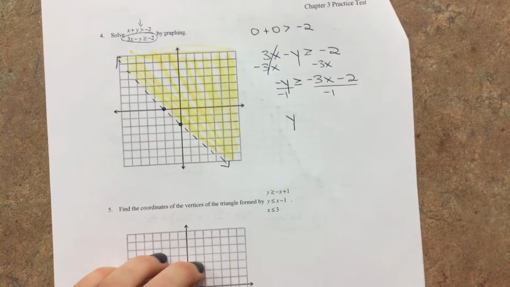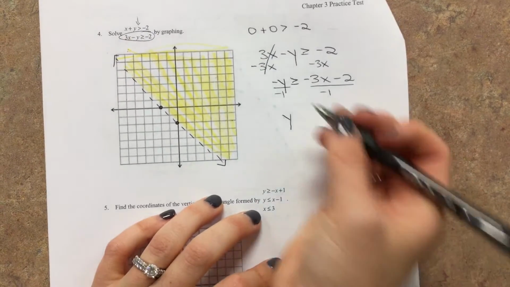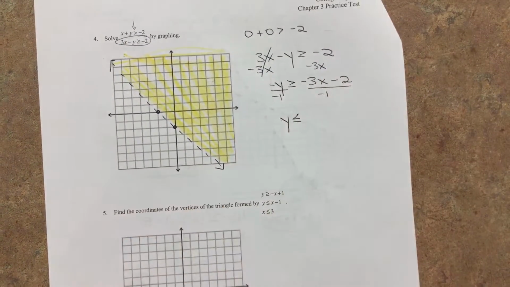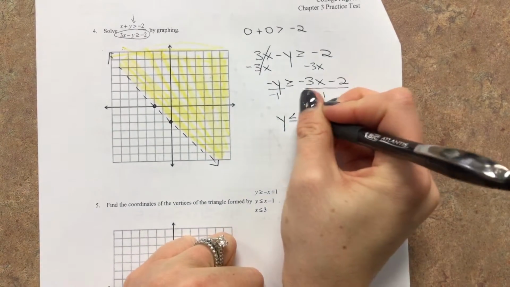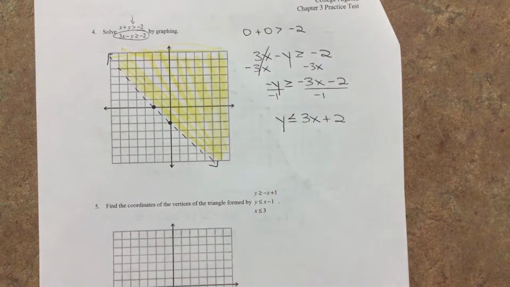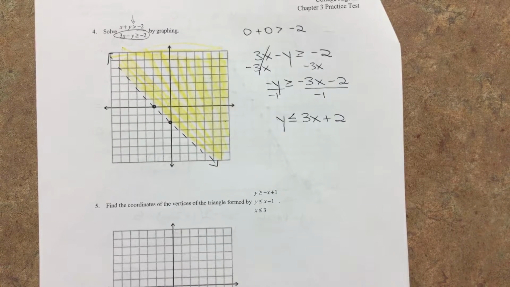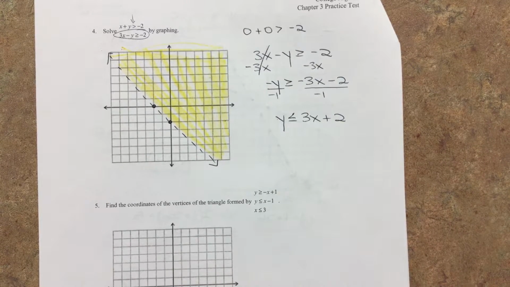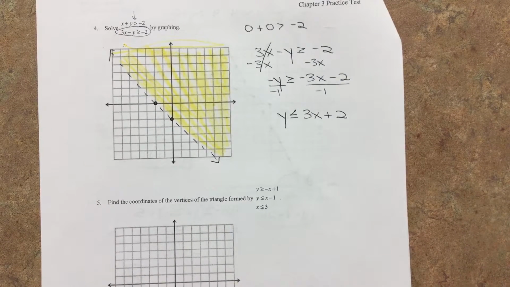What do you have to remember if you're dividing everything by a -1? Flip the sign. Good. So instead of greater than or equal to, this will switch to less than or equal to. And then our -3x becomes +3x, and our -2 becomes +2. So that would be your equation if you want to convert it. You don't have to convert it. You could do x and y intercepts again, just like we did with the first one. But if you guys are more comfortable with this form, it'll work every time.